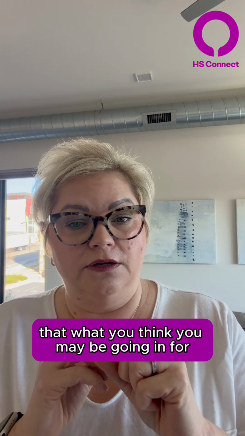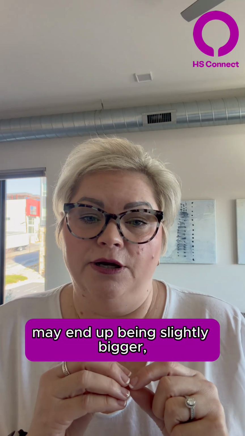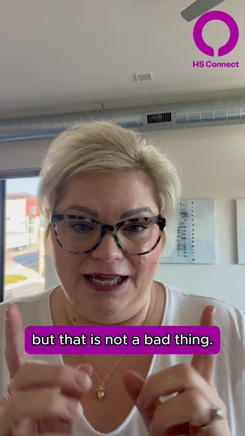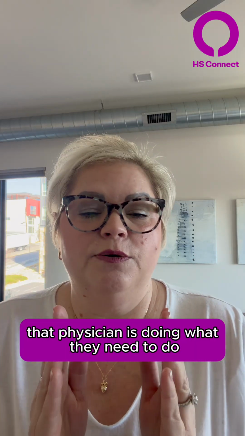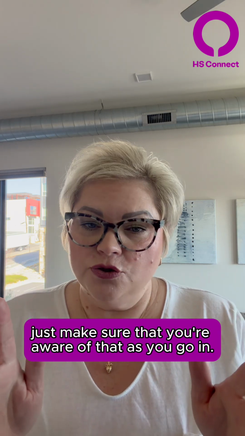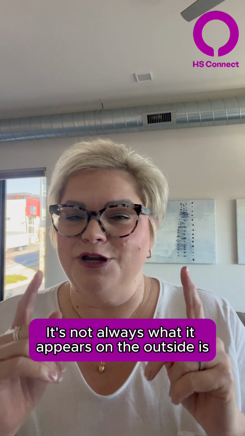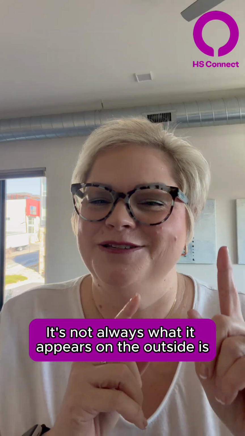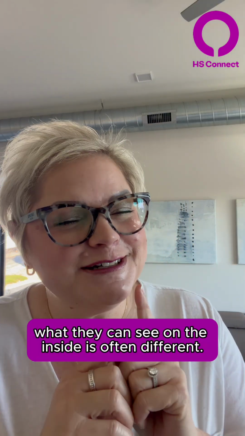It is one thing to make sure that you are aware going into the procedure that what you think you may be going in for may end up being slightly bigger, but that is not a bad thing. It means that that physician is doing what they need to do to follow whatever they have found. So just make sure that you're aware of that as you go in. What appears on the outside is often different from what they can see on the inside.